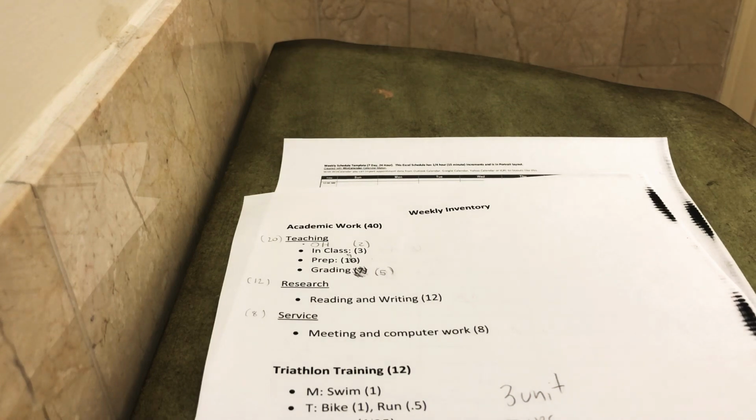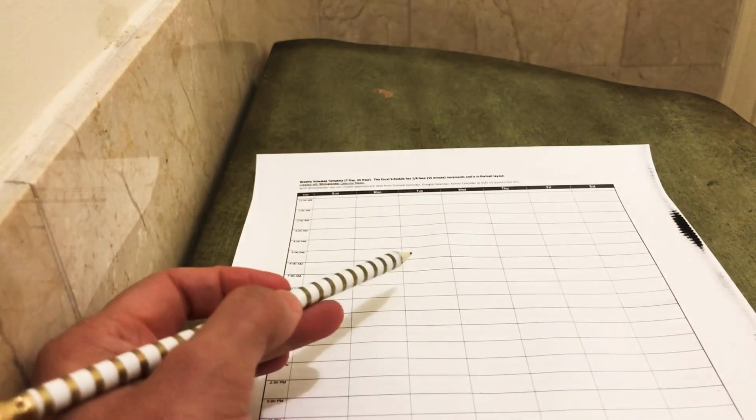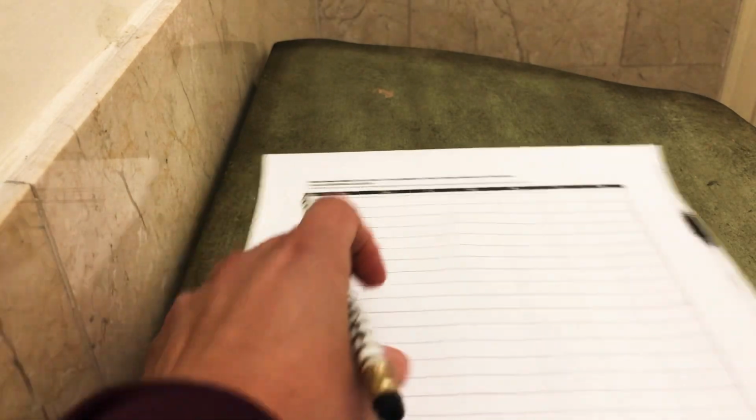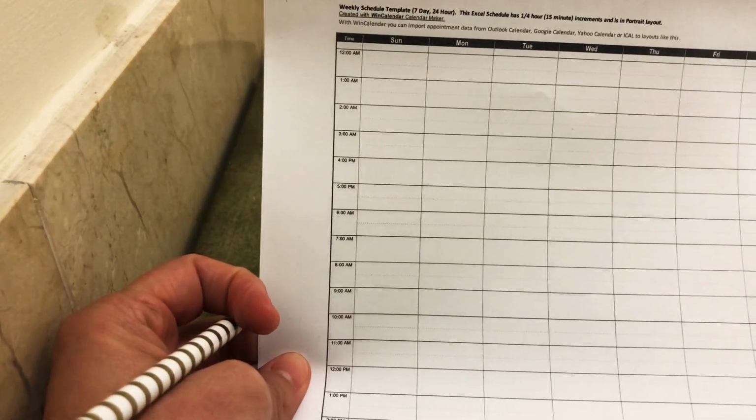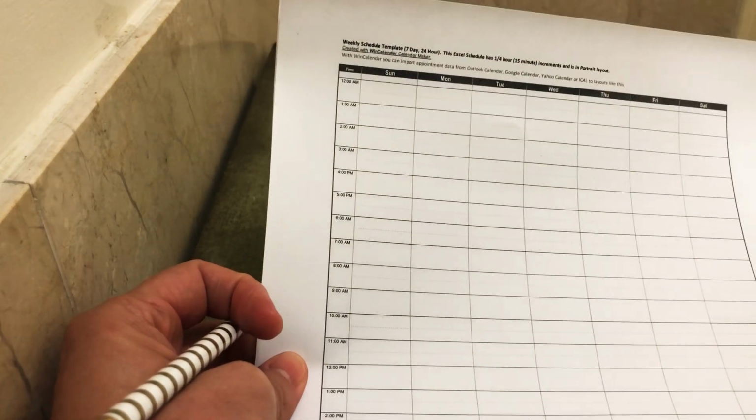Okay, now we're ready for step 3. Step 3 consists of plugging in your hours on the planning sheet. Now, step 3 is the most time consuming and it may take a little moving around. I like to use a pencil because it's like a jigsaw puzzle trying to figure out what you're going to plug in for each day and how you're going to spread out your hours for the week.